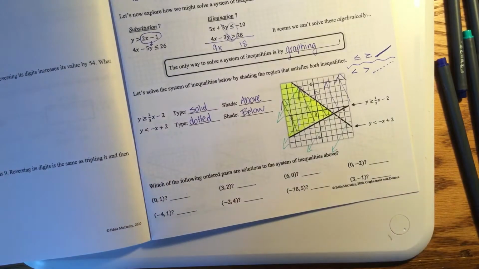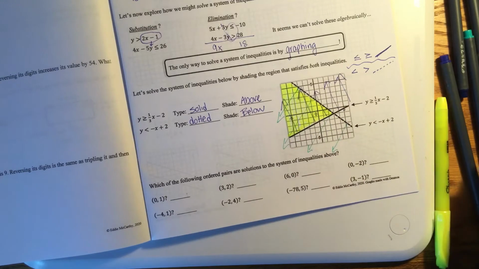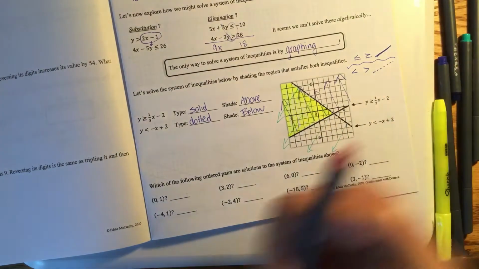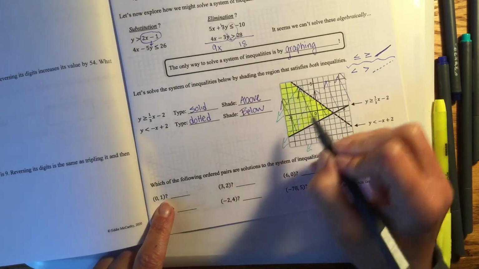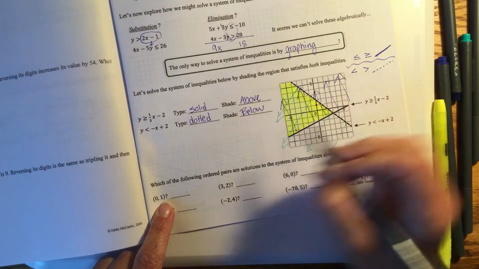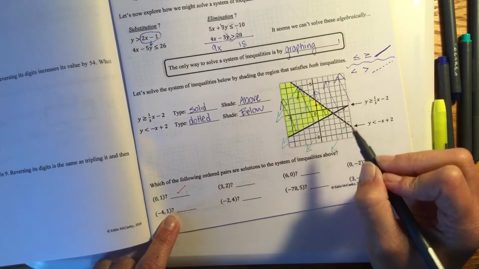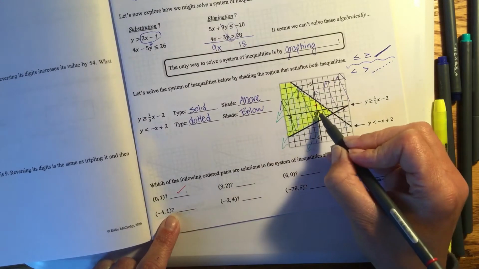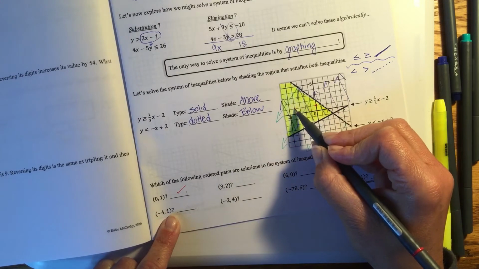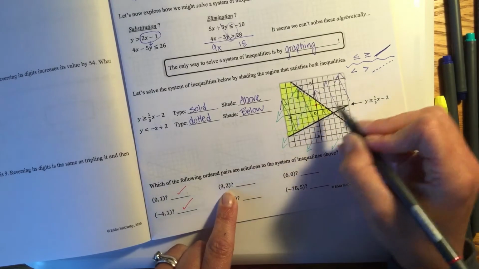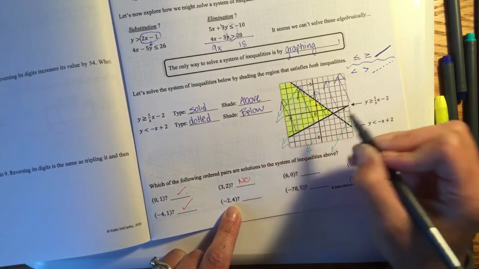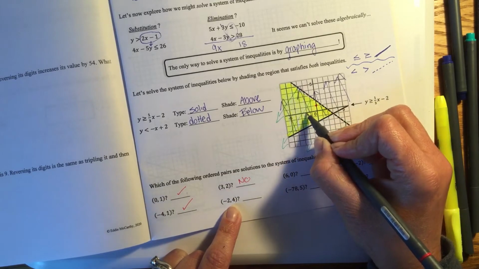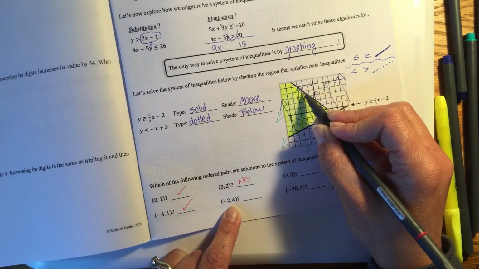So then it says, which of the following ordered pairs are solutions to the system above? And what you're going to do is check really quick which ones make it true. So the first one, (0, 1). So (0, 1) right here. Yep. (-4, 1). Yep. (3, 2). No.